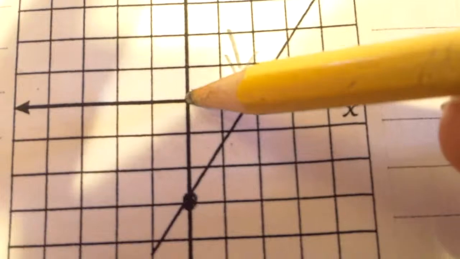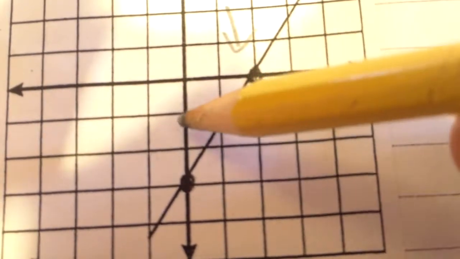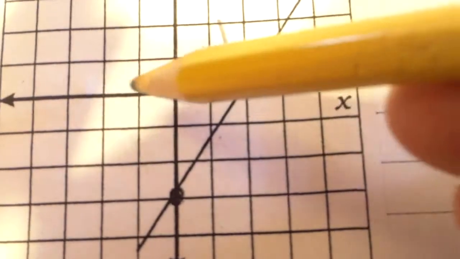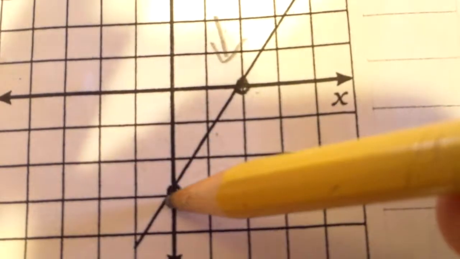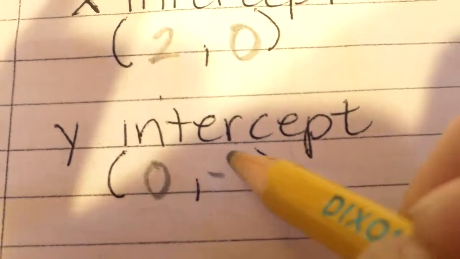What's the y-intercept? Well, look over here. Start at the point of origin, and x is 0 because we're not going to go to the right and we're not going to go to the left, so x is 0 and y is negative 1, 2, 3. So it's (0, negative 3). Those are your x and y intercepts. And there you have it.